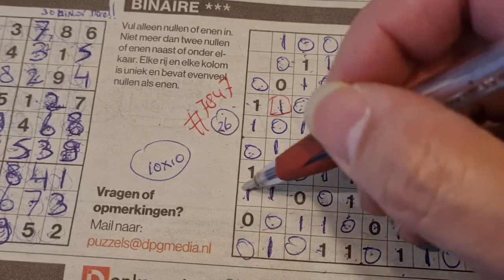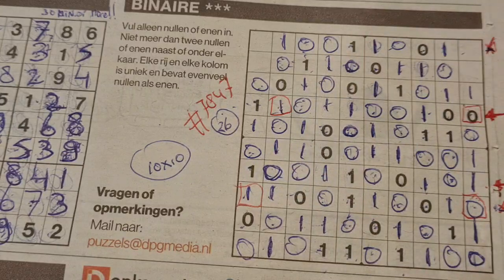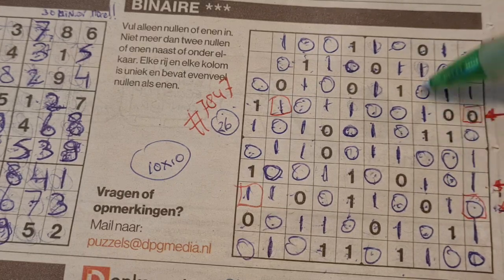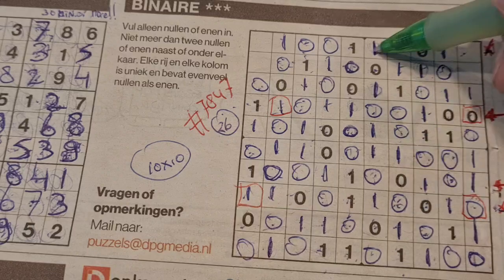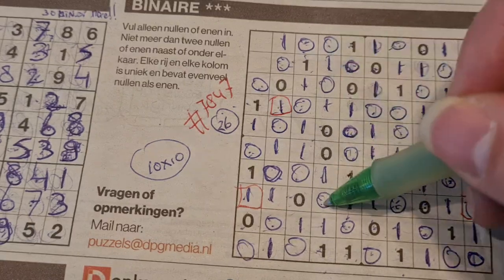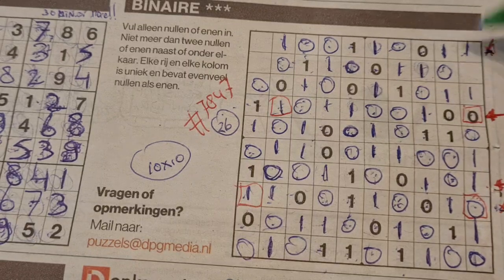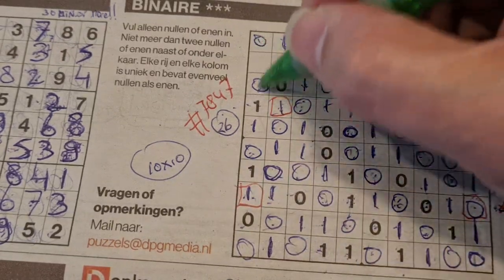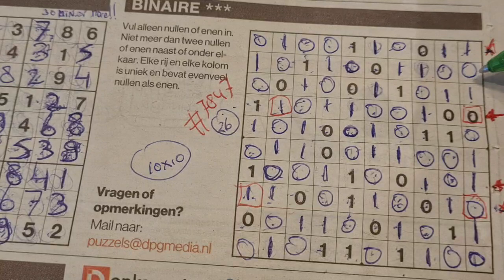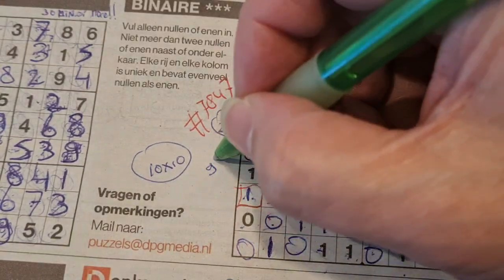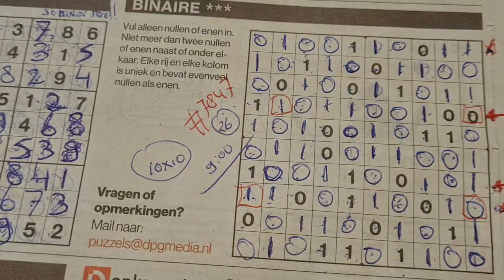Two boxes. Okay. Here. Let me check again. 1, 1. Empty box. 1, 1. O, 1, 1. Yes. We have O here. This should be a 1. We have 1 here. This should be an O. Between two O's comes a 1. Between two 1s comes an O. Finished in 9 minutes. Well, we solved it again.